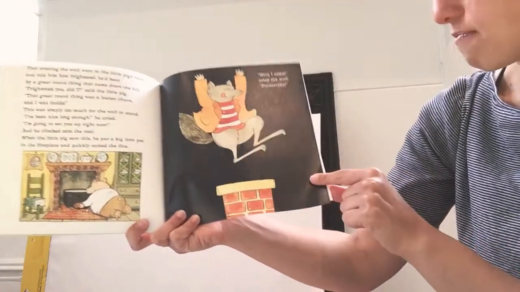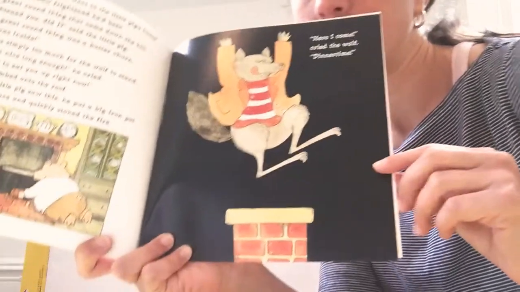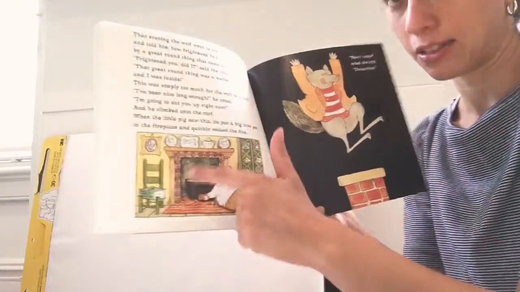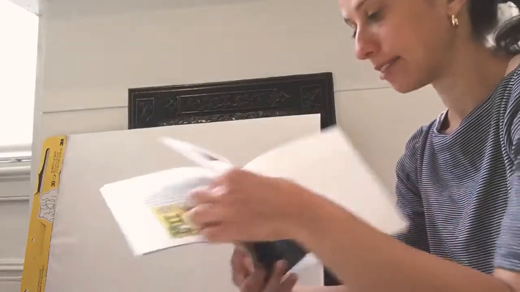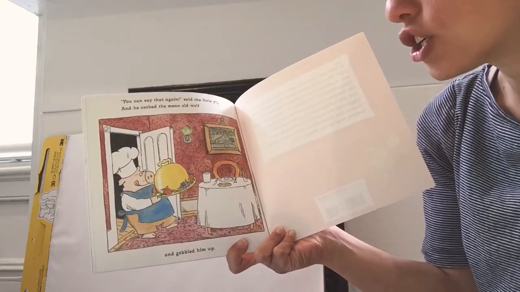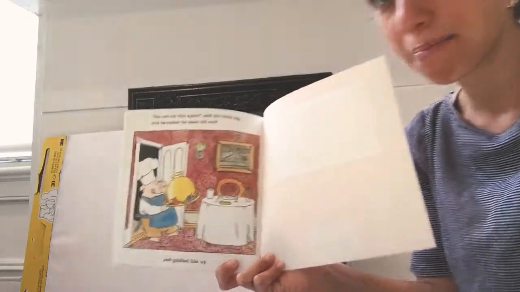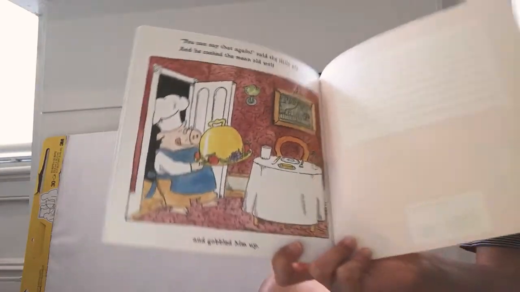"Here I come," cried the wolf. "Dinner time." Uh-oh, at the bottom of this chimney is a what? Let's see. "You can say that again," said the little pig, and he cooked the mean old wolf and gobbled him up. The end.